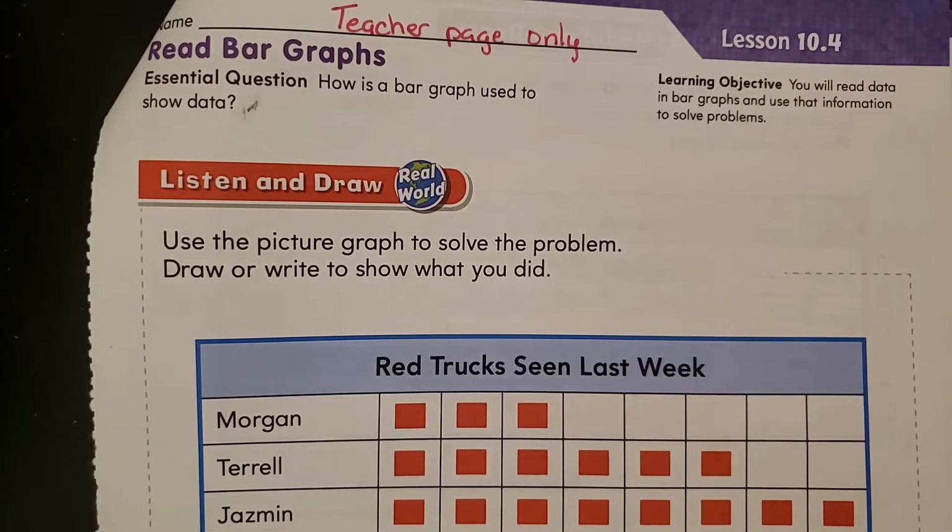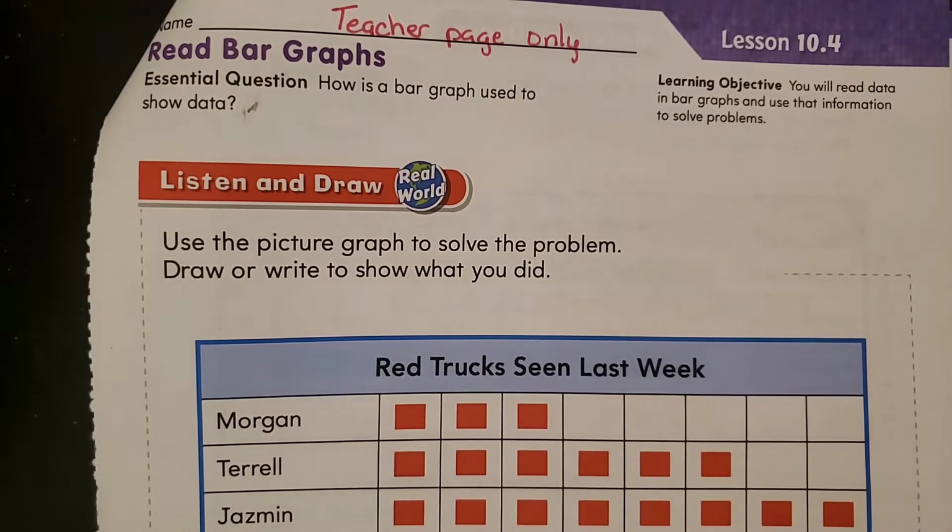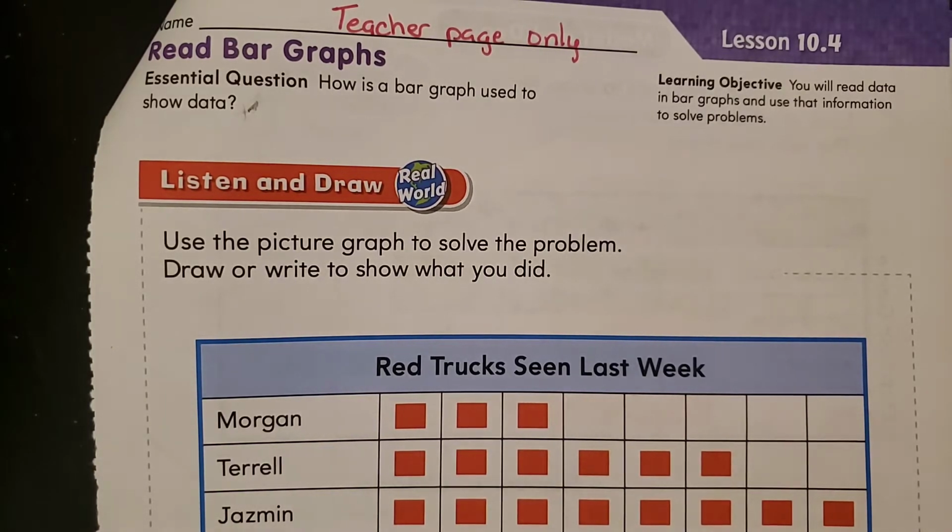Hello, this is week 8, day 2. We are still talking about reading graphs. Yesterday we talked about picture graphs, or earlier today since it didn't post yesterday, but today we're talking about bar graphs. There's many different graphs that we can use to gather information.